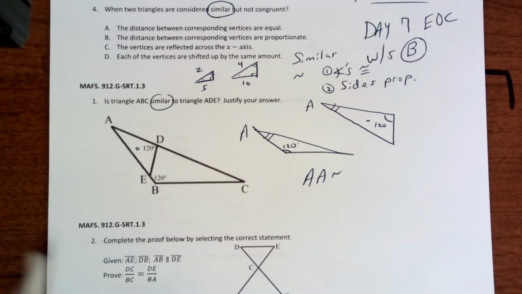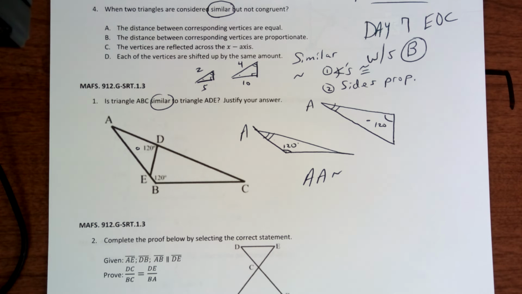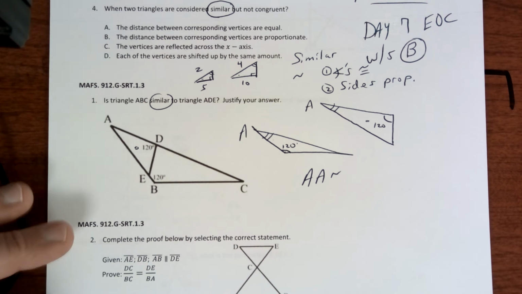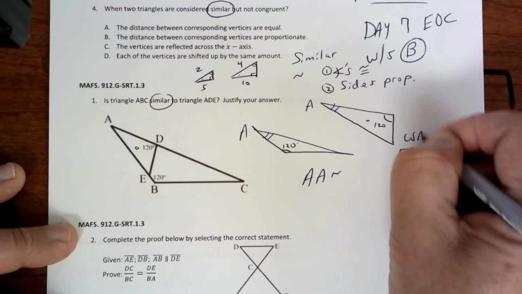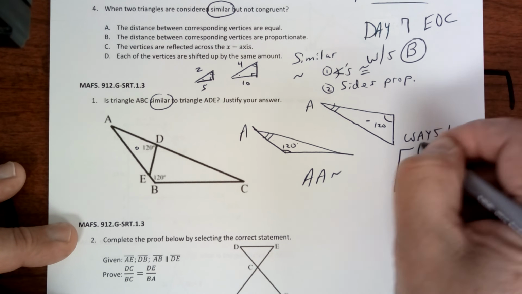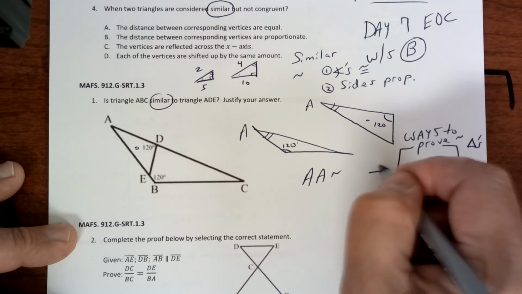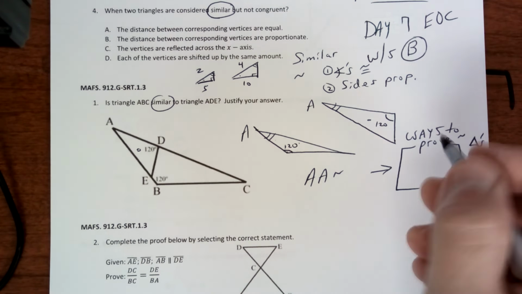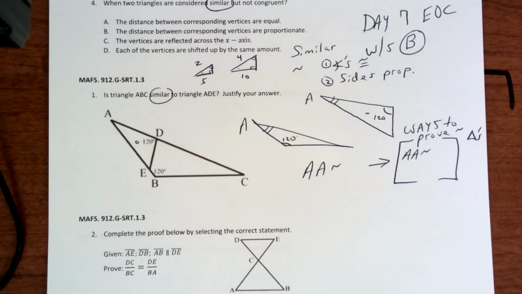Now, let's just list ways to prove triangles are similar. So what we need to do is get that. So I'm going to put that right here and make sure I give it to you later. So ways to prove similar triangles. In fact, I want you to look that up online, okay? One of them is, of course, angle-angle similarity. All right, let's move on to the proof.